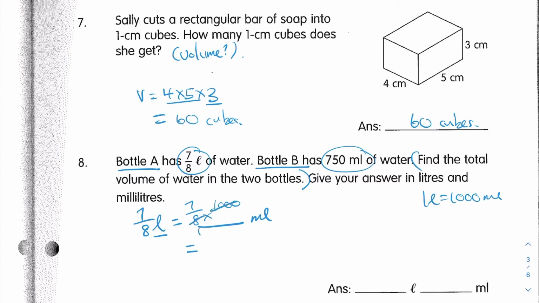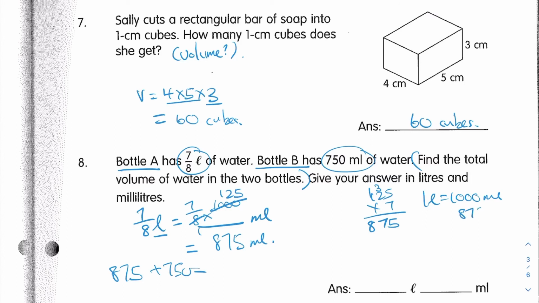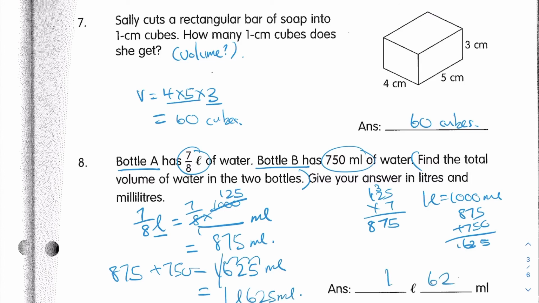So this would be 8000. So 125 times 7 would give you 875 milliliters. So 875 plus 750 will give you 1625 milliliter, which is 1 liter, 625 milliliters. Okay, that's it for question 8.